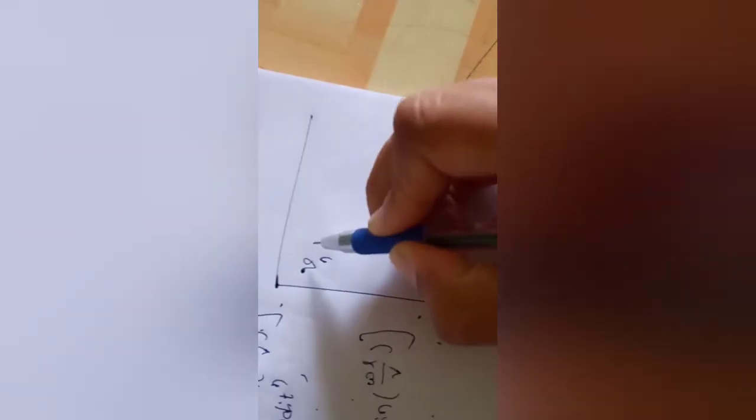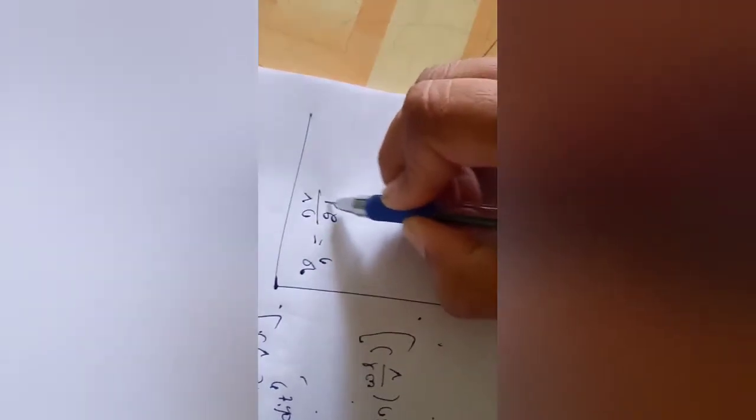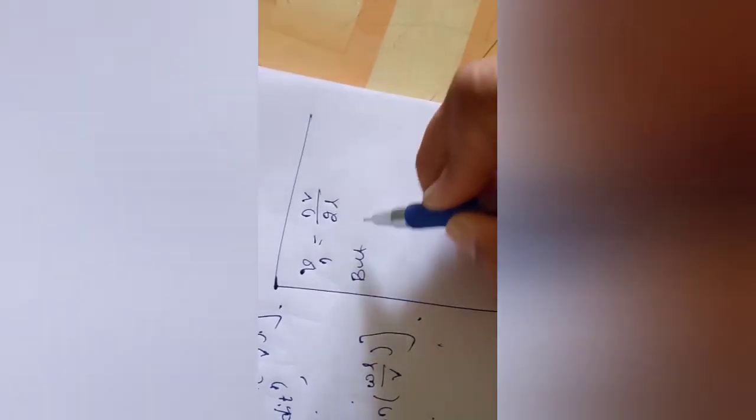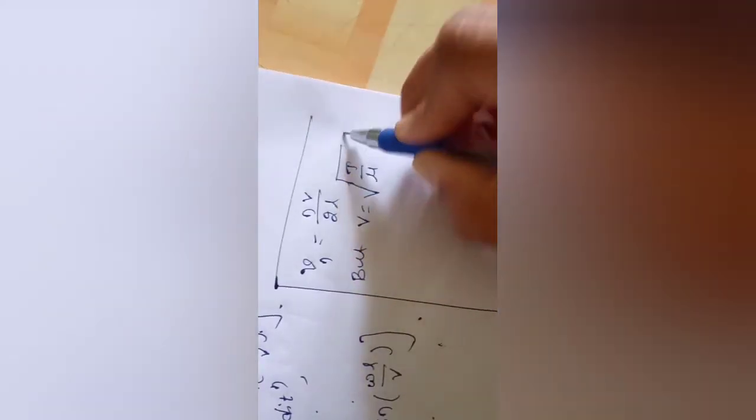Now for the nth mode, we can write this equation as nu n is equal to n v by 2L. But we know that the velocity of transverse waves in strings is under root T by mu.